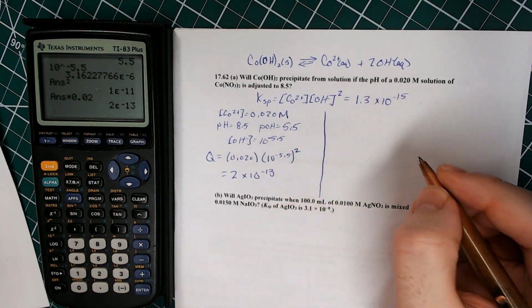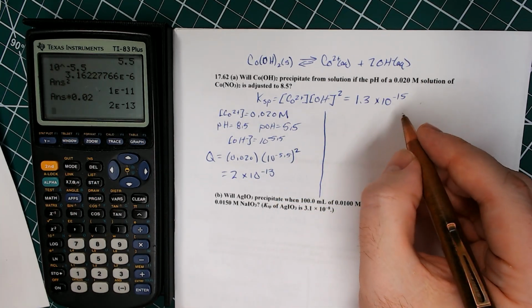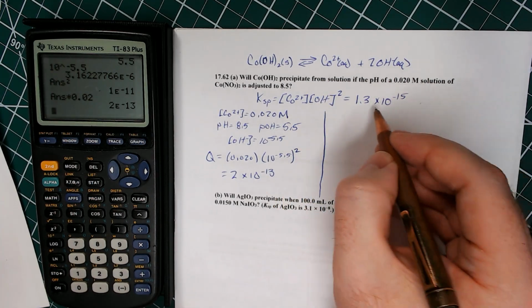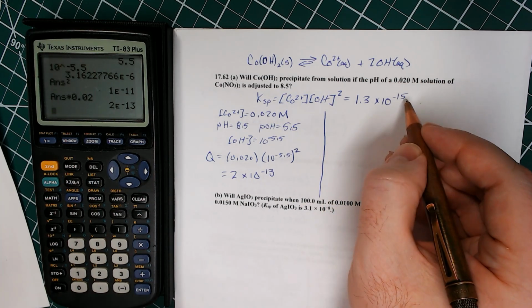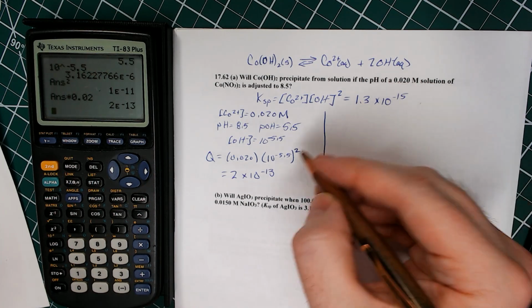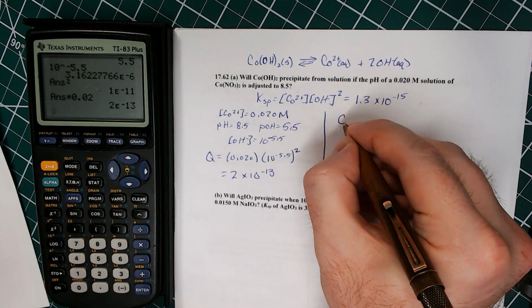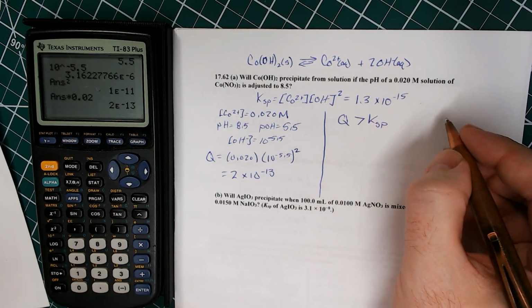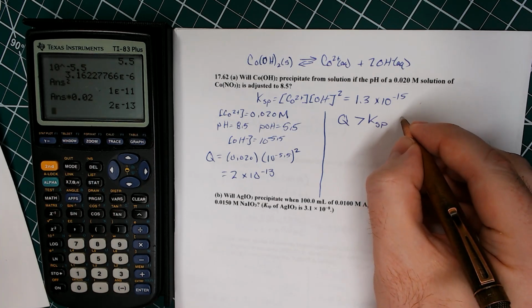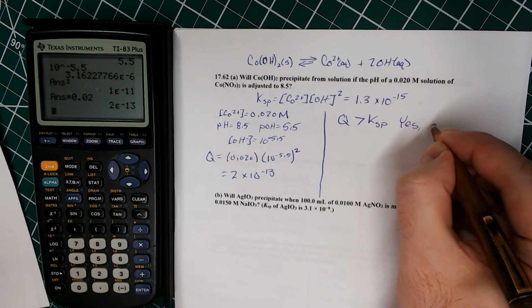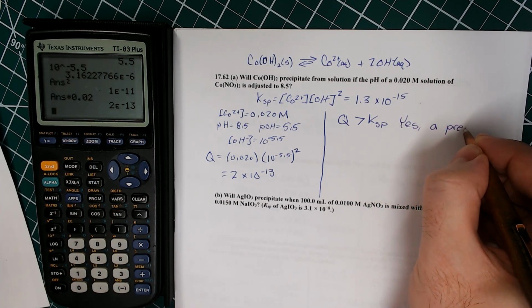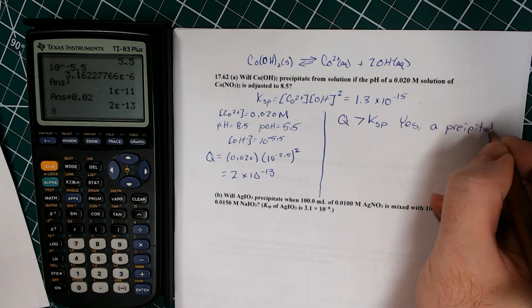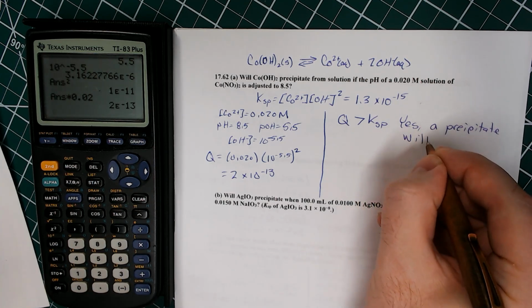So now we want to compare Q to K. K was 1.3 times 10 to the negative 15. 10 to the negative 13 is greater, so Q is greater than KSP. So therefore, yes, a precipitate will form.